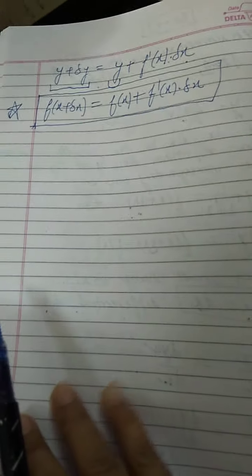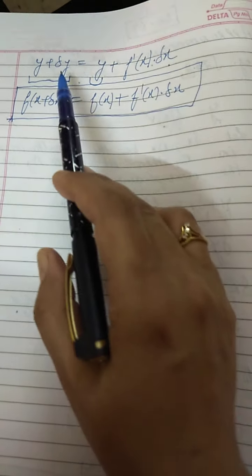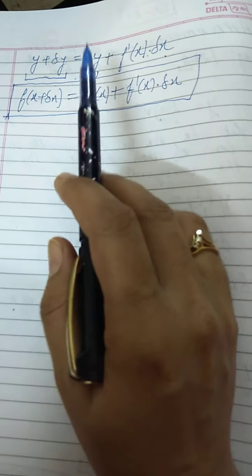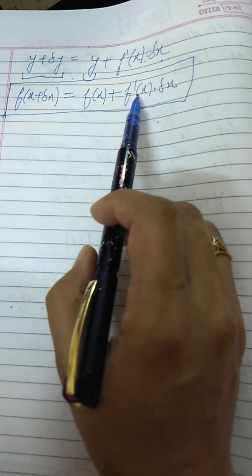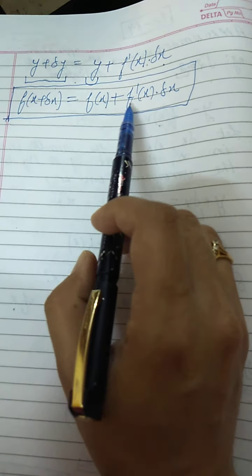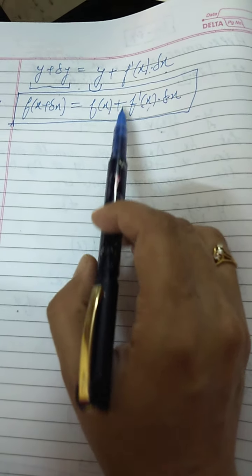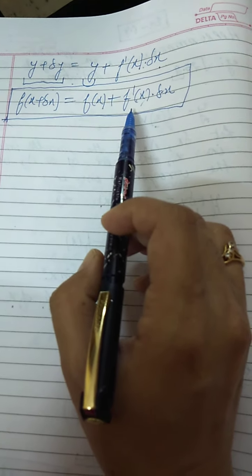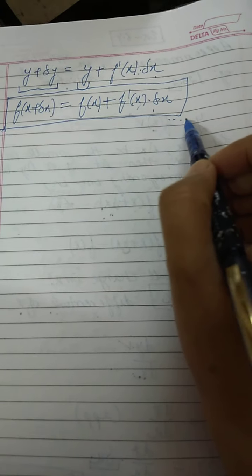We have just calculated the value of del y, that value we have substituted here, and the value of del y is dy by dx into del x, and dy by dx is nothing else but f dash x. So this is our formula that we will use in the exercise.